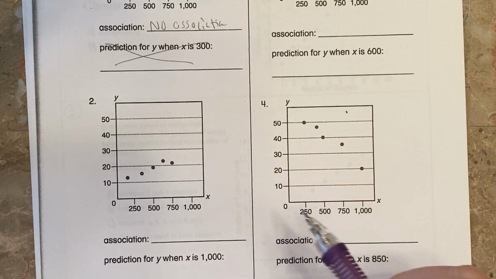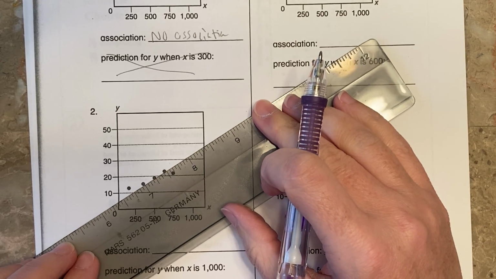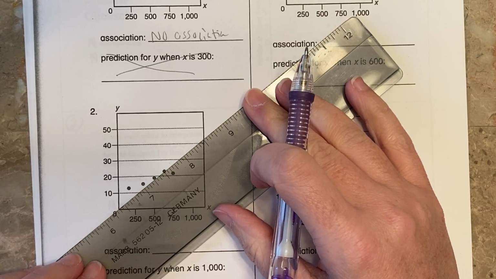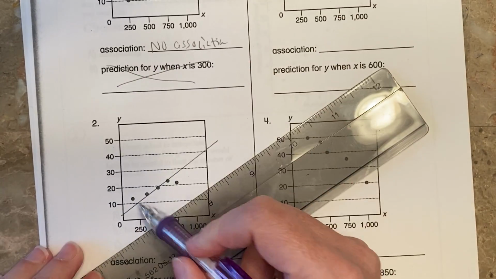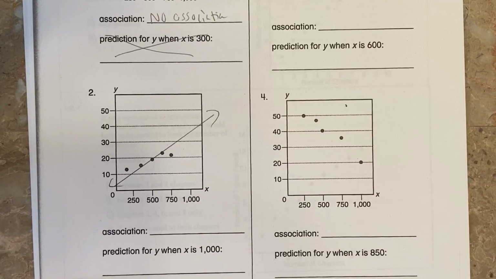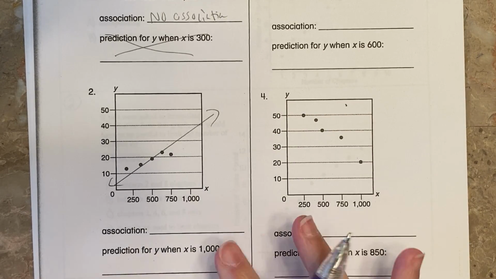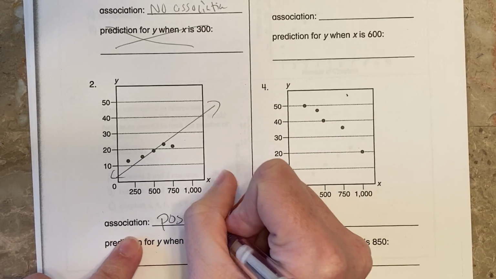All right, question number 2 is down here. This one, I guess, is positive. So try your best to get it in, oh, I don't know, maybe like this. Yep, that looks about good. Now, my line might be in a different place than yours, so our numbers for this prediction might be a little off, but they should be pretty close. So association is going to be positive.